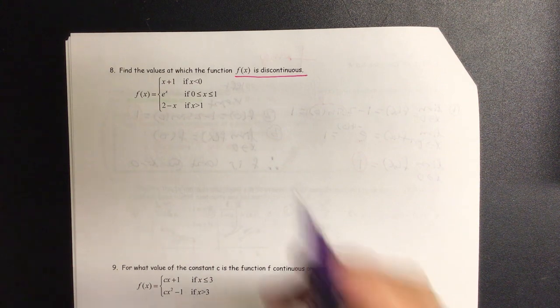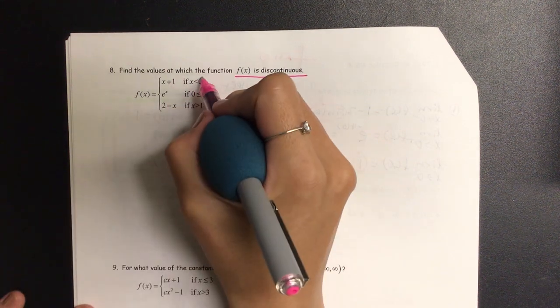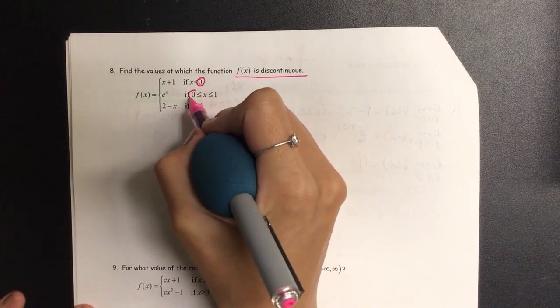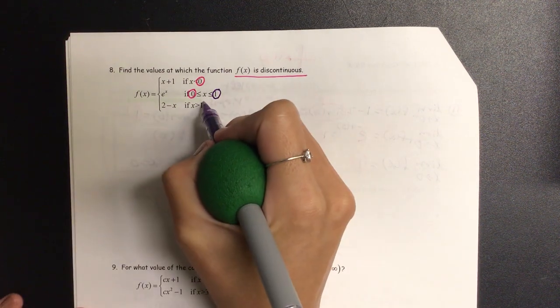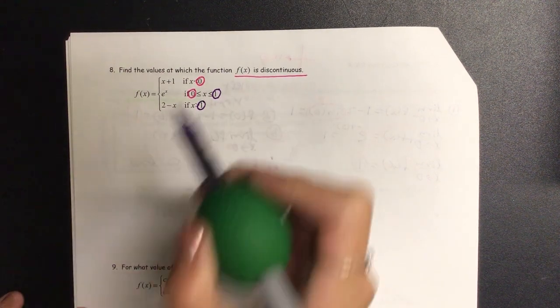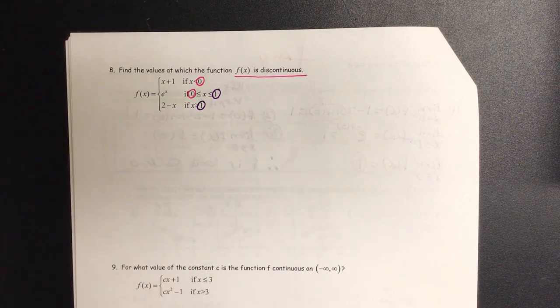Okay? So let's see. I want to color coordinate this. I want you to circle the 0 and this 0. And then I want you to circle this 1 and that 1. That means the ones I have in pink, I need to let them equal each other. Because if they are equal to each other, the open circle has now been shaded in. Okay? So let's do that.